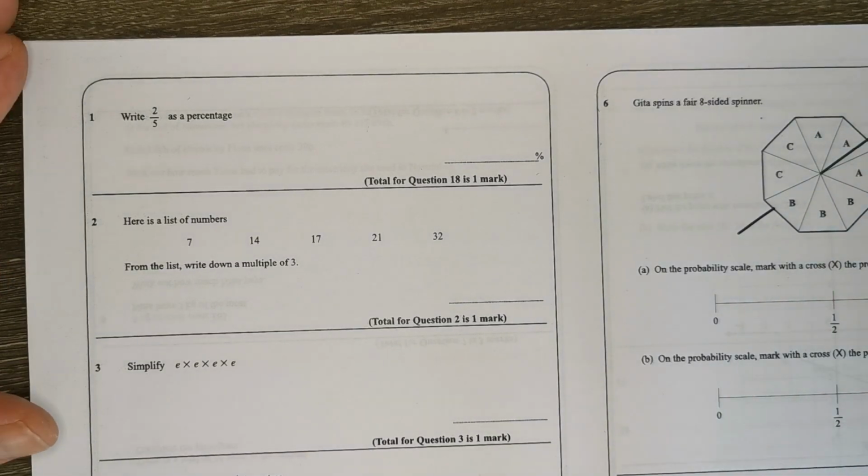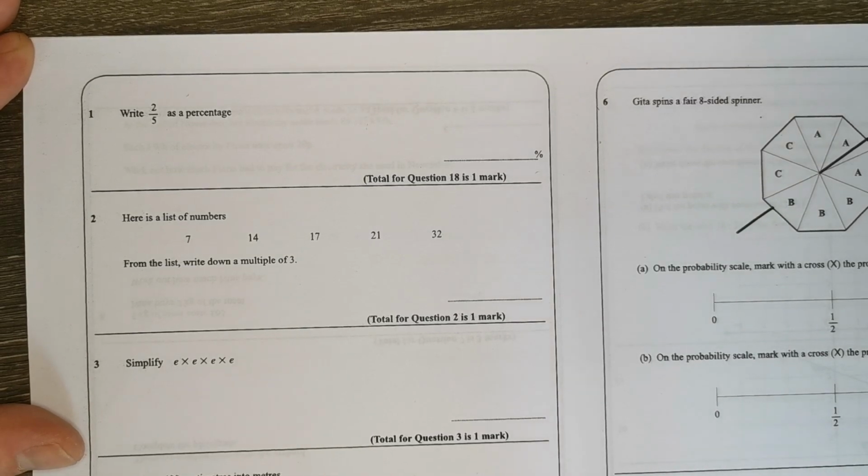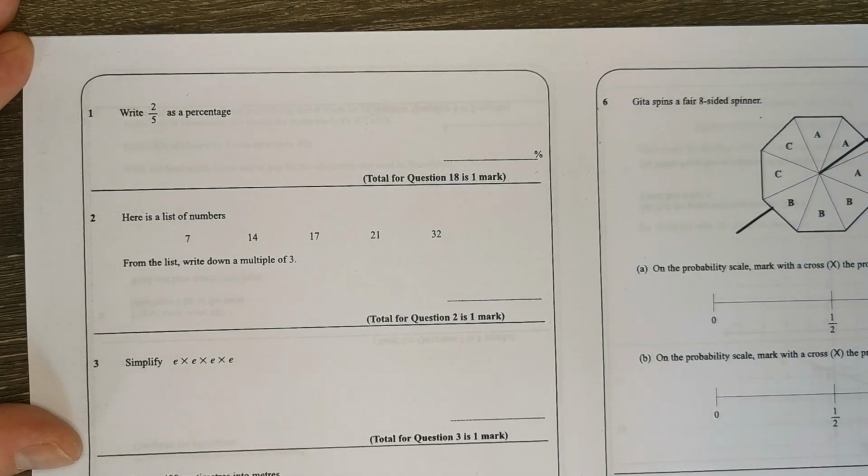Hi guys, so today we're going through a predicted paper for this GCSE. So this is our best guess at what we think the paper's going to look like.